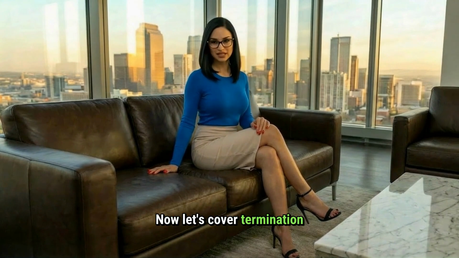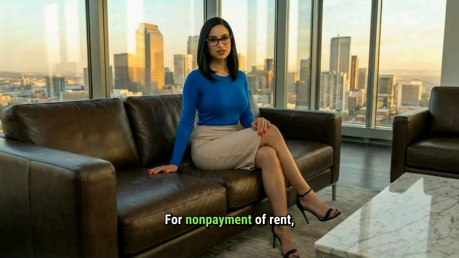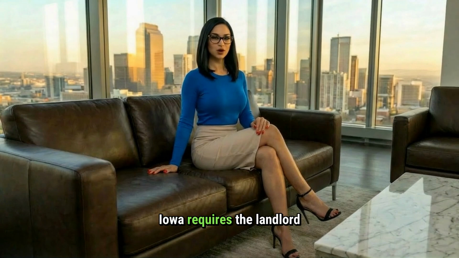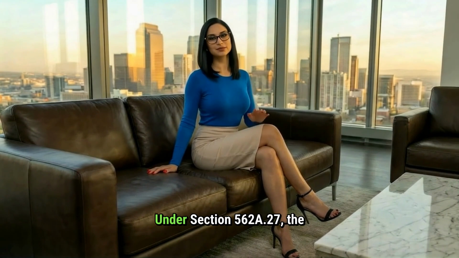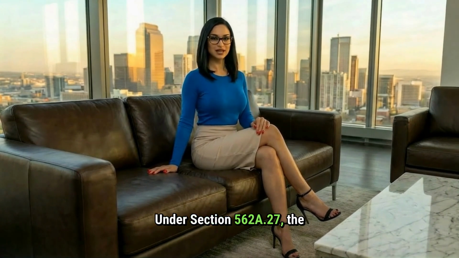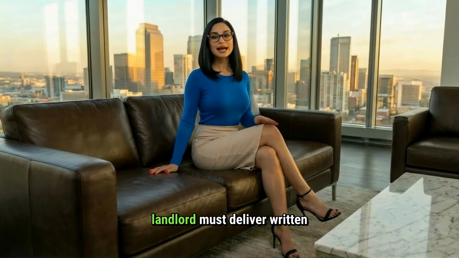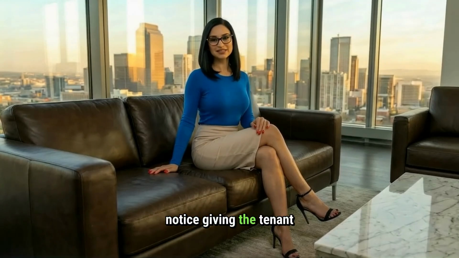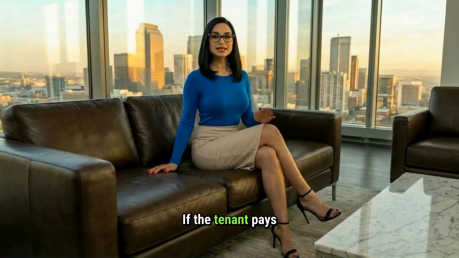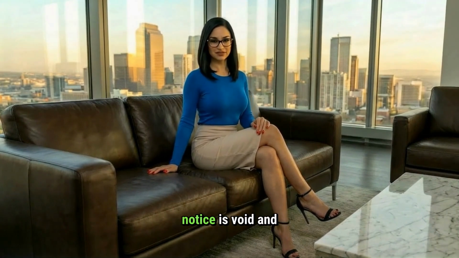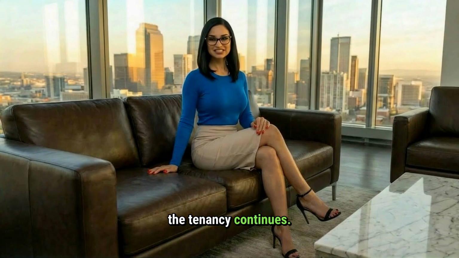Now let's cover termination for cause. For non-payment of rent, Iowa requires the landlord to provide a 3-day notice to pay or quit. Under Section 562A.27, the landlord must deliver written notice giving the tenant 3 days to pay the full amount of rent owed. If the tenant pays within 3 days, the notice is void and the tenancy continues.